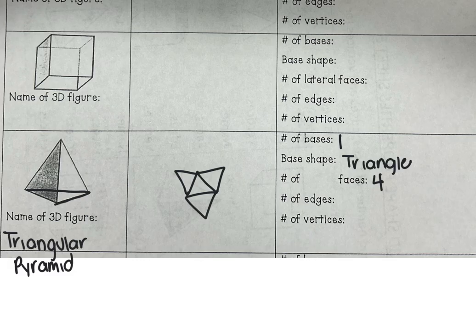Edges, so how many lines? Think about how many lines it would take to draw this base, and then how many lines going up to the top. So 3 around the base and 3 going to that top point. So there are 6 total edges. And how many vertices or how many corners? Do we agree with 4? There's 3 on the bottom, which is a triangle, right? So 3, and then 1 up top. 3 plus the 1 up top, there are 4 total vertices.